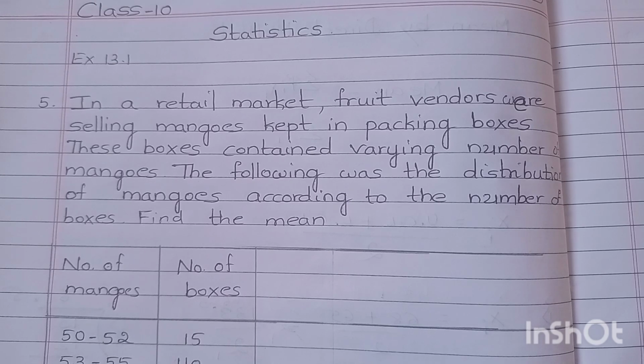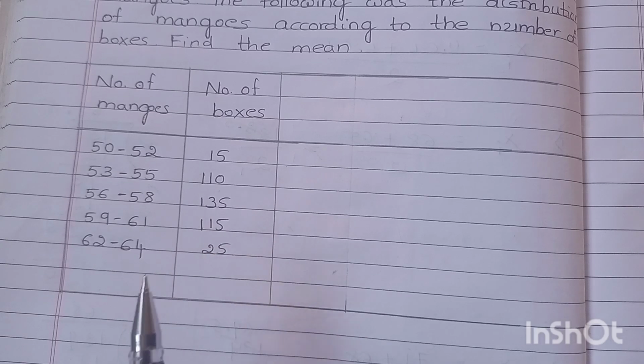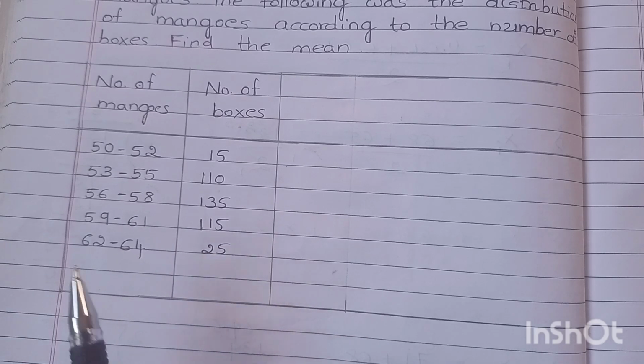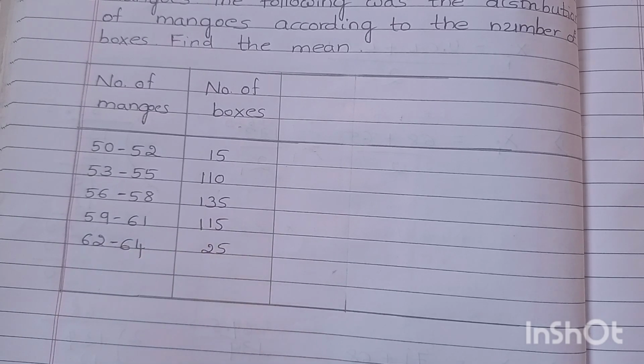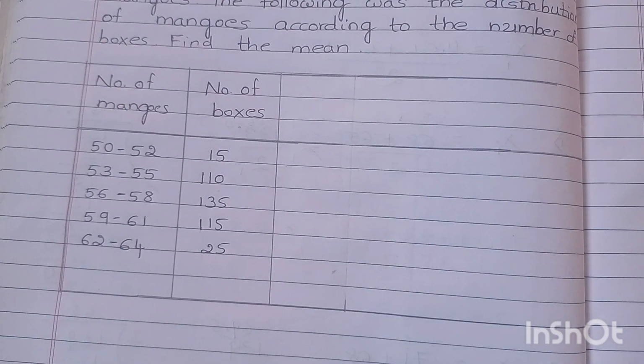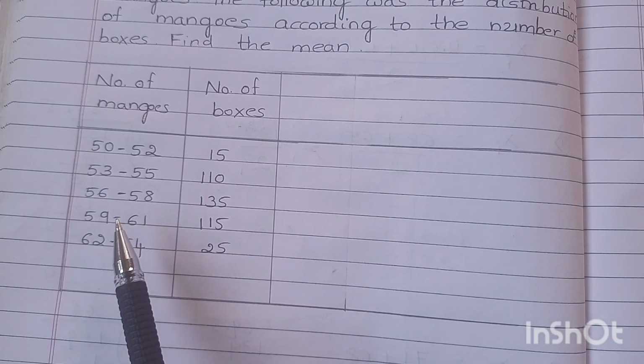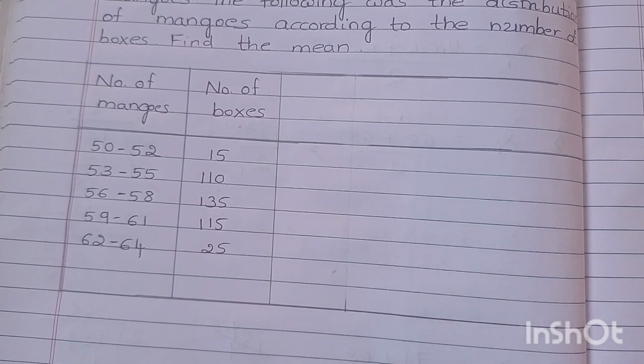Find the mean. Here, these two are the data available from the question. By using these two pieces of information, we have to find the mean. Okay? First, we have to check the class interval. See, this is our class interval. First, we have to check whether the class interval is in order or not. Okay. First, let us do that.